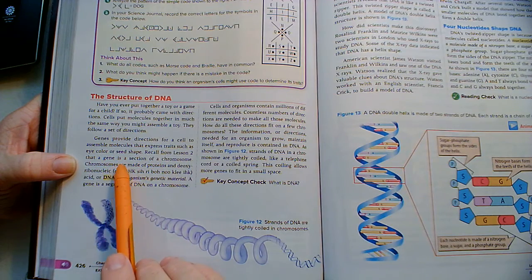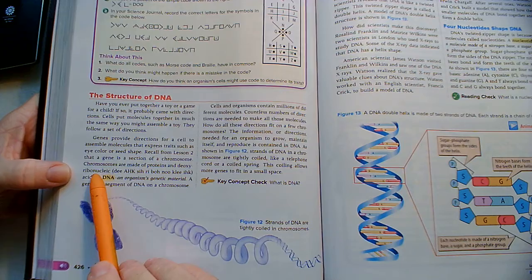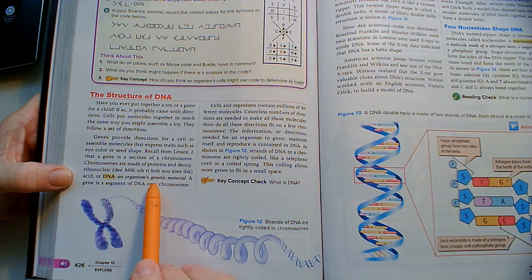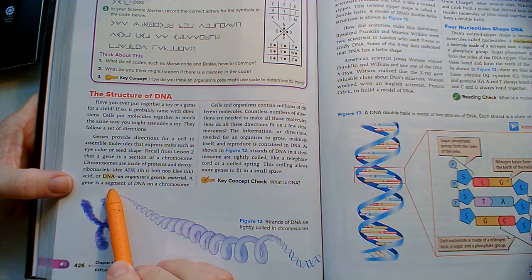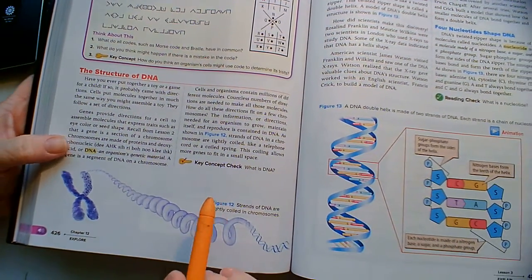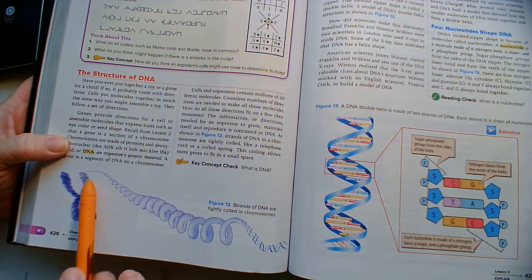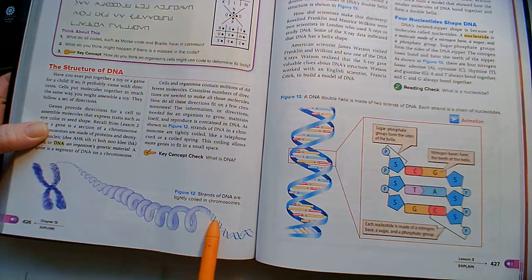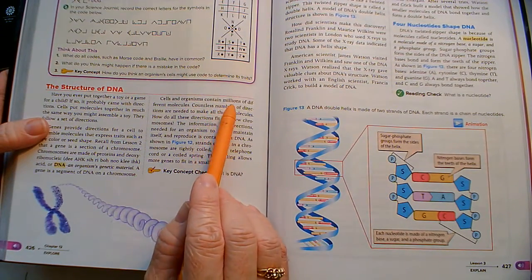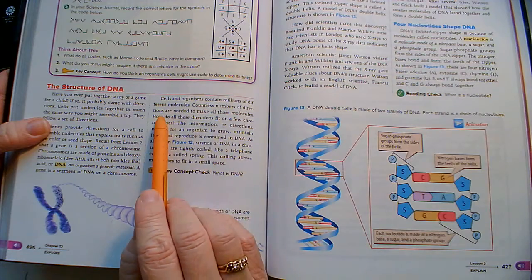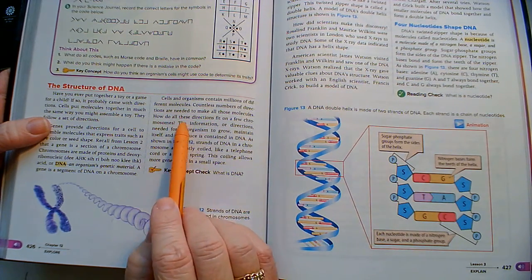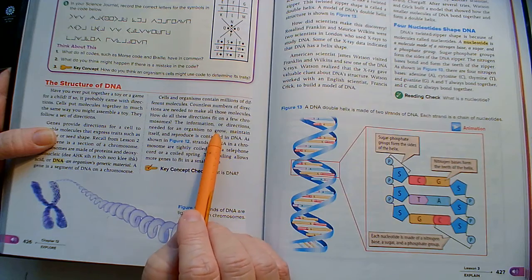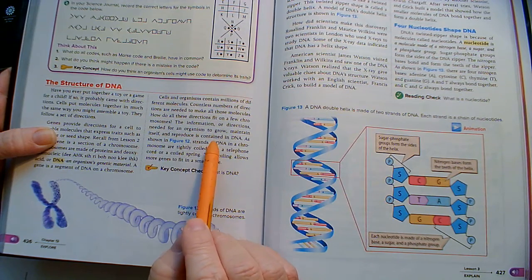Recall from lesson 2 that a gene is a section of a chromosome. Chromosomes are made of proteins and deoxyribonucleic acid, or DNA, an organism's genetic material. A gene is a segment, so a part, of DNA on a chromosome. If you look at this chromosome here, it's a bunch of coiled DNA, and you can see the helix here, the double helix down here. Cells and organisms contain millions of different molecules. Countless numbers of directions are needed to make all those molecules. How do all these directions fit on a few chromosomes? The information or directions needed for an organism to grow, maintain itself, and reproduce is contained in DNA.